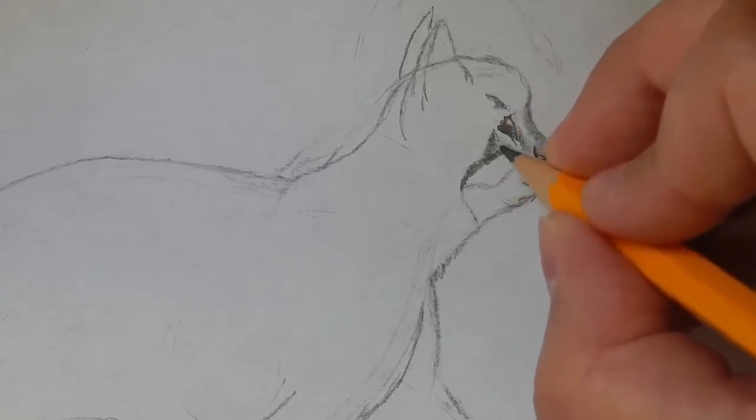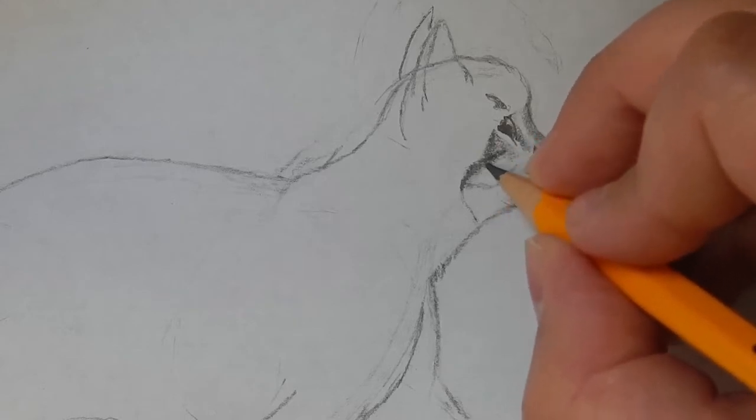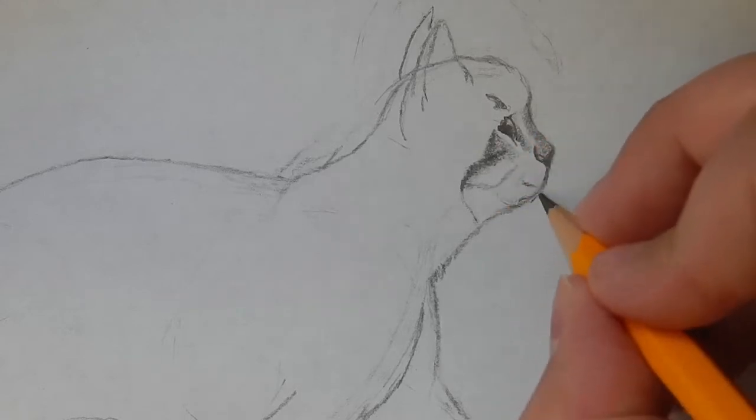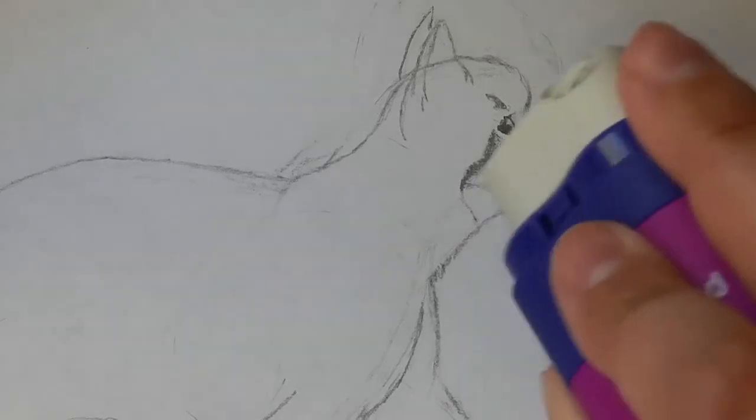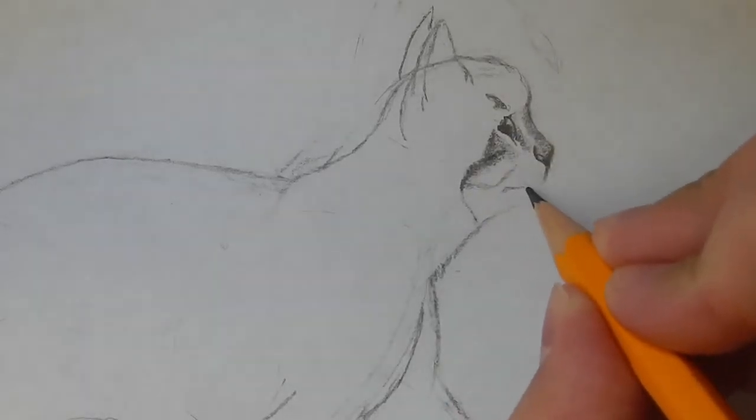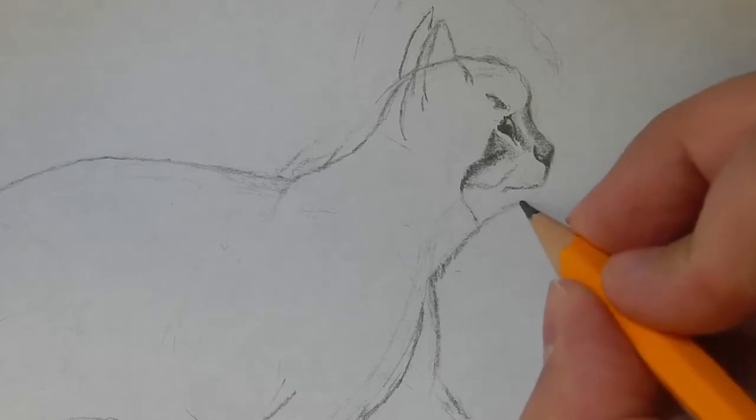Getting all of the individual pieces of fur lined up is not going to work at this small scale, because you're basically going to try and put too many shadows in and it's going to look too dark.